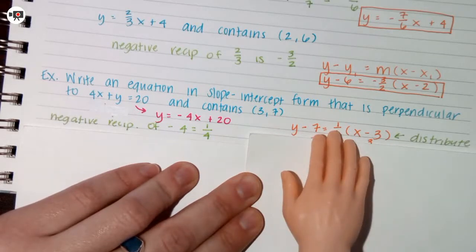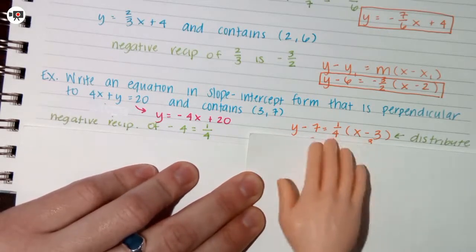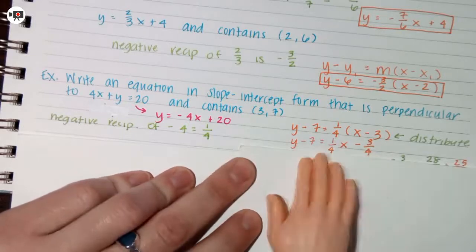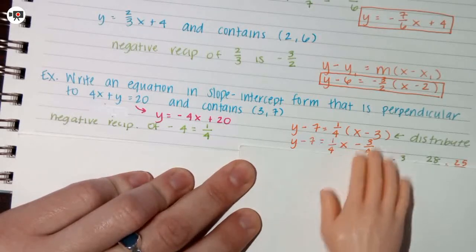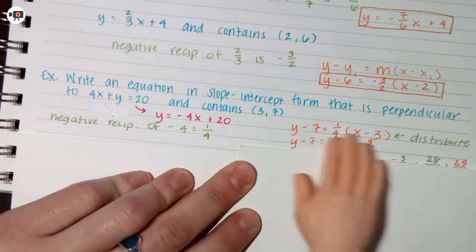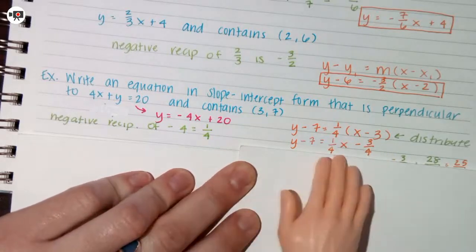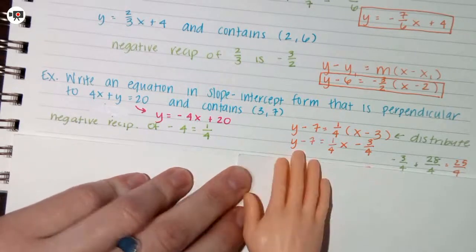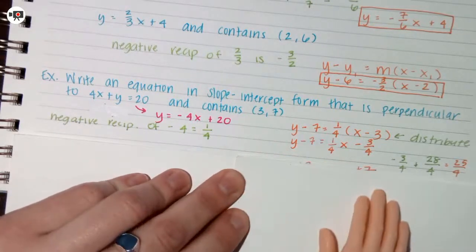So first, I need to distribute this 1/4 to x and 1/4 to -3. So I get y minus 7 equals 1/4 x minus 3/4. So 3/1 times 1/4 is 3/4. Now I solve for y, so I add 7 to each side.